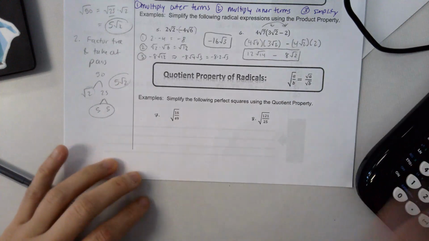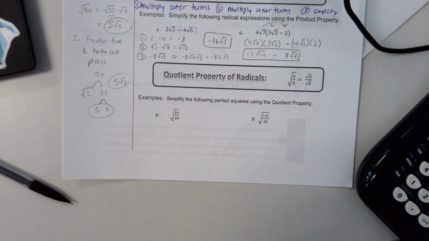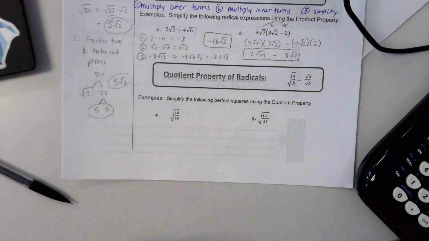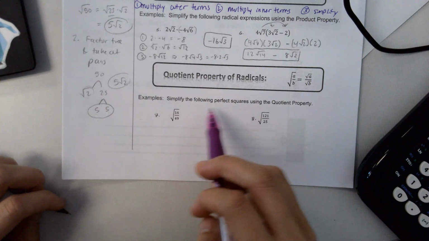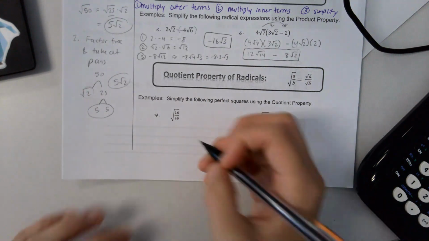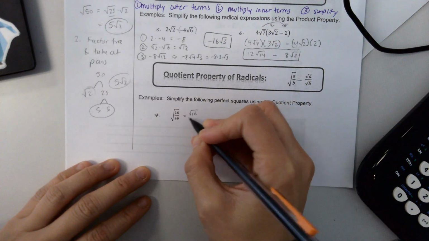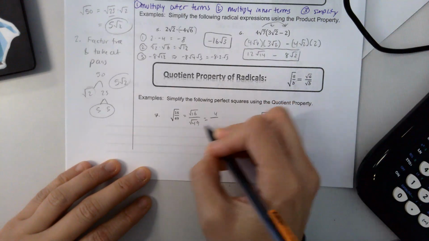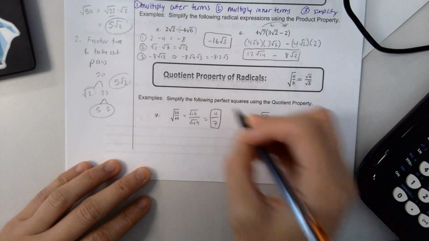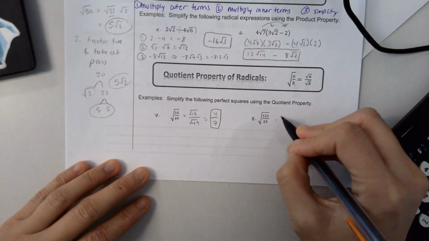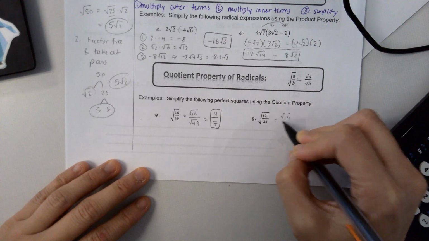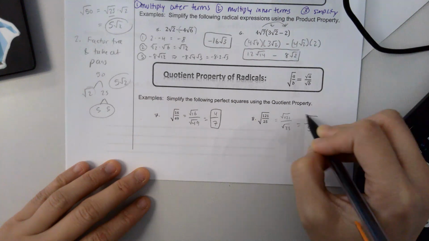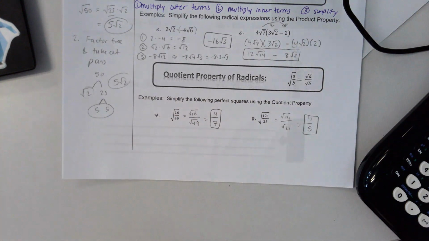Okay, quotient rule is similar. It's saying that the square root of a over b is the same thing as square root of a over square root of b. Okay, simplify the following perfect squares. So this can be rewritten as square root of 16 over square root of 49. And then we know the square root of 16 is 4. We know the square root of 49 is 7. And we are done. All right, we can rewrite this as square root of 121 over square root of 25. This becomes 11. This becomes 5. And it's already simplified. So we are done.